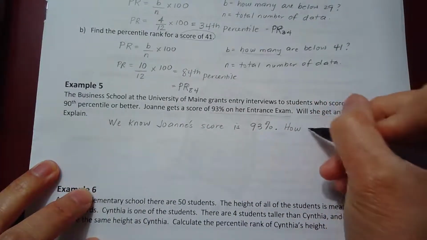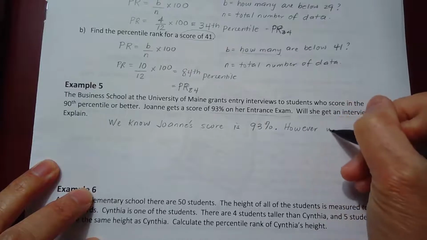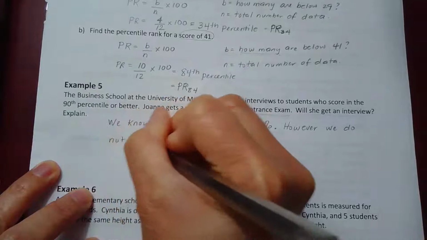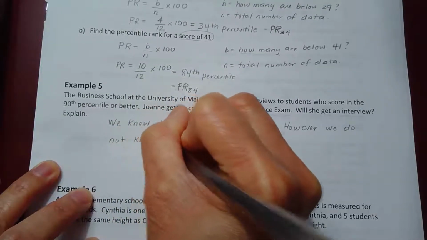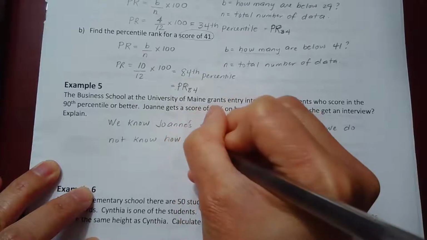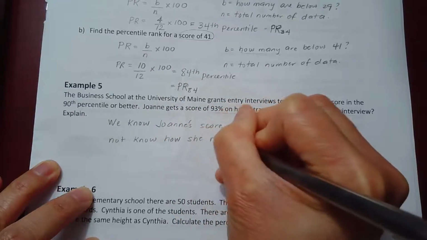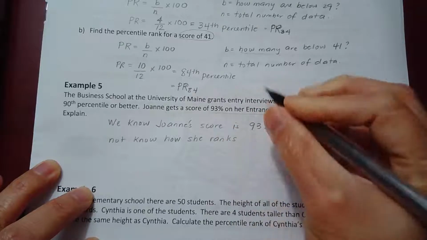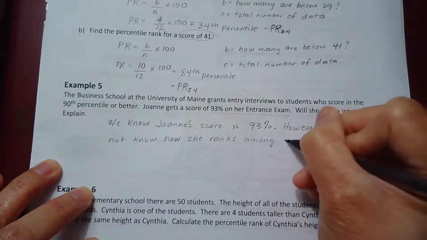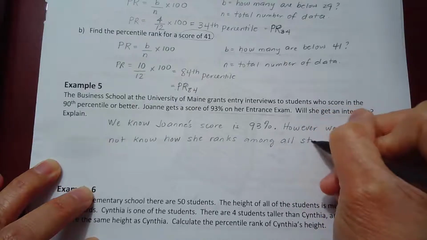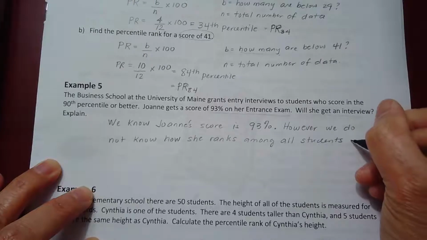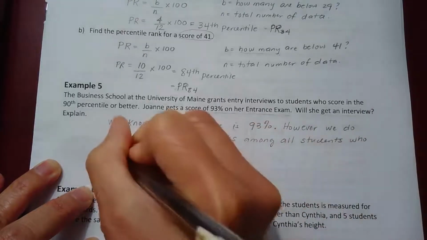However, we do not know how she ranks among all students who wrote the exam.